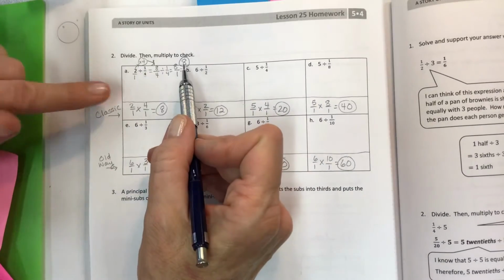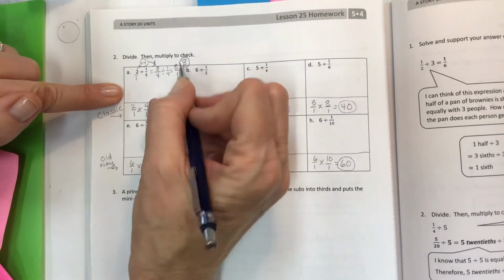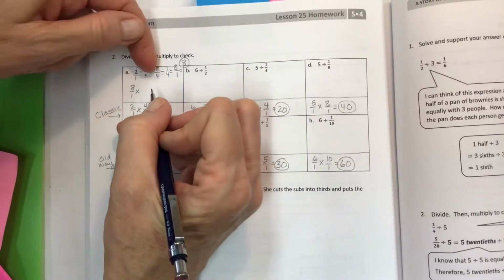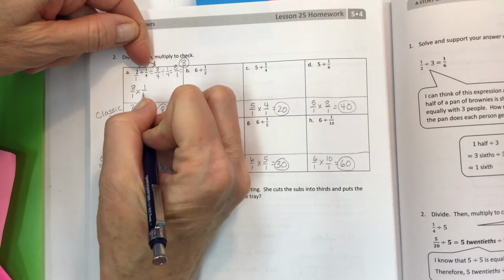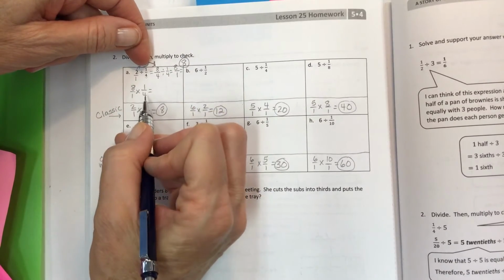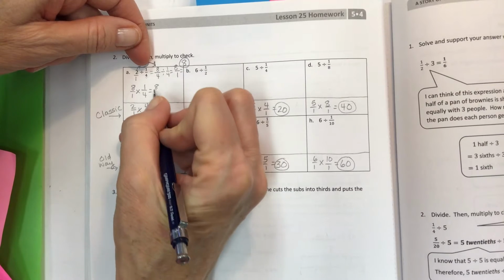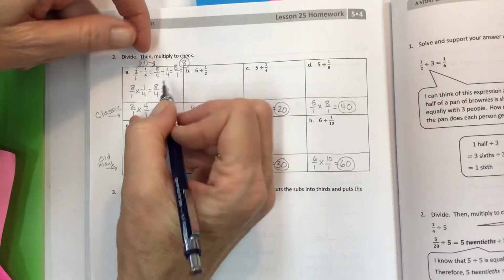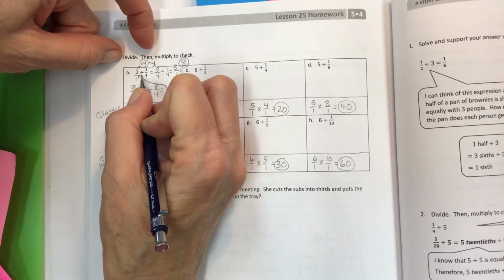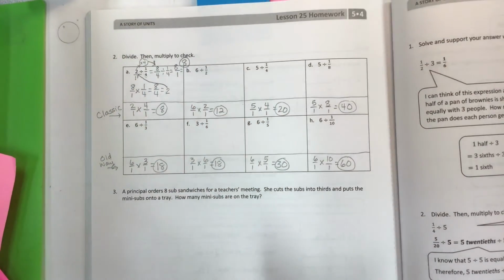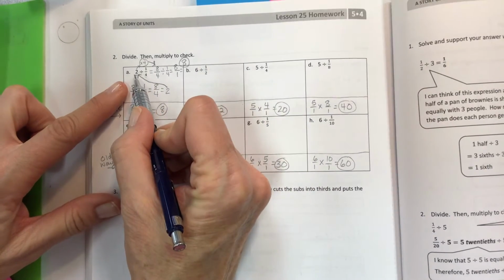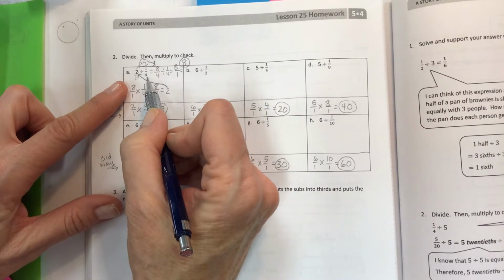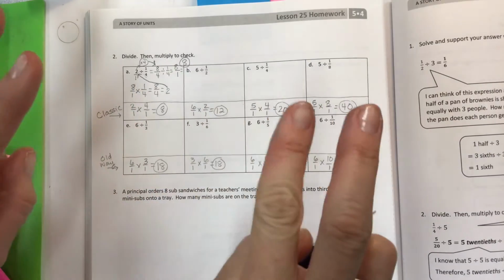Then, as if that wasn't enough fun, we get to multiply to check. You take your answer, which is 8 over 1, and multiply it by your divisor, which is 1/4. Now we know how to multiply, and this is good review. 8 times 1 is 8. 1 times 4 is 4. 8 divided by 4 is 2. When you get that, you should end up with what you started with. That proves that when you take 2 apart and put it into fourths, you get 8 of those fourth-size pieces. Then we multiply to check.